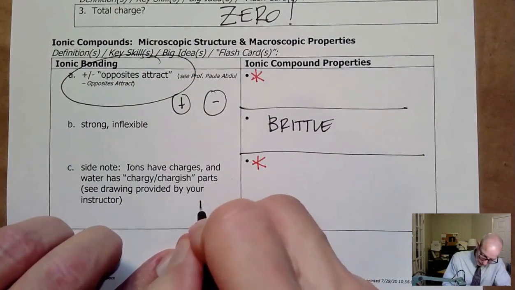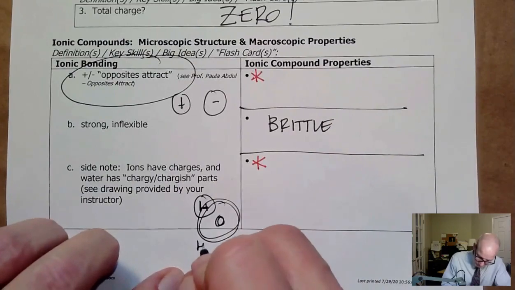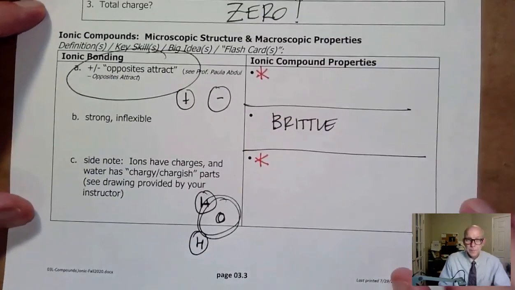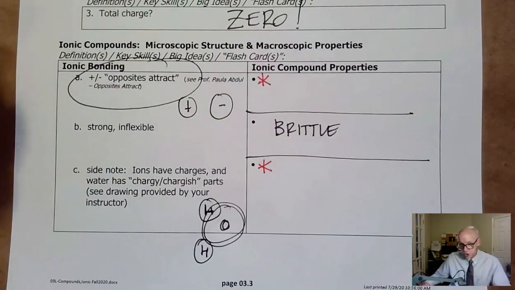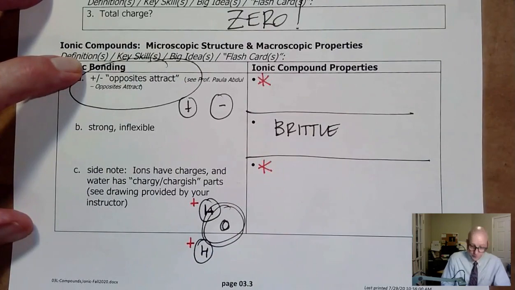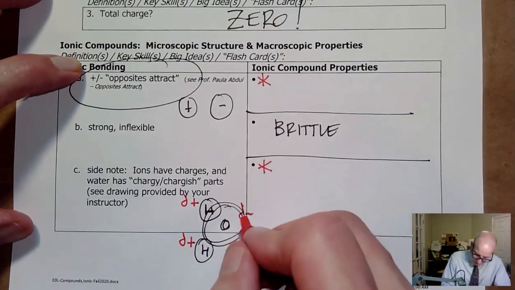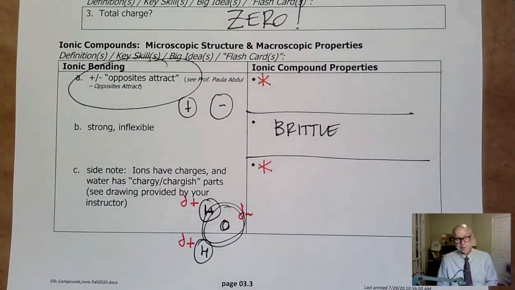But strangely enough, if I think of it like a couple of atoms stuck together, I get this charge-ish thing. I get sort of a plus there and sort of a minus over here. It's not a real charge, so we do this funny little delta plus, delta minus, which might give you a hint: would water interact with ionic compounds? And the answer is, yeah, it will. You're going to see that from the experiment, and then we'll come back and review this.